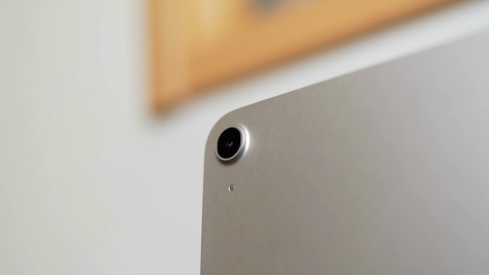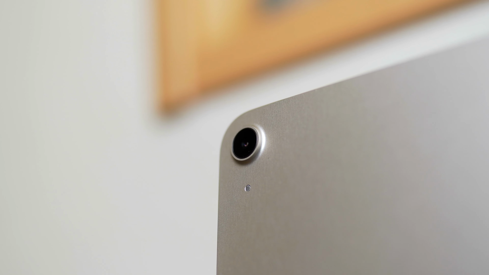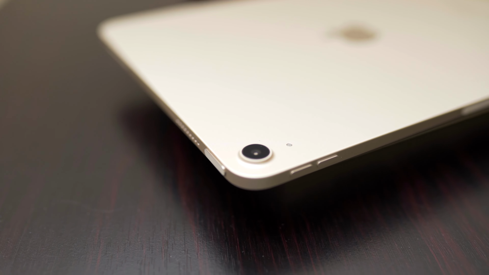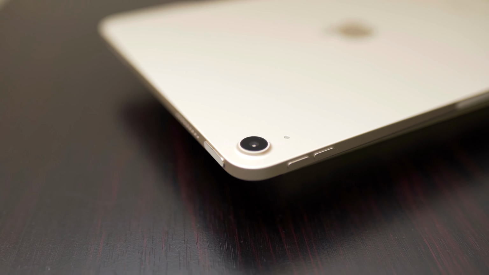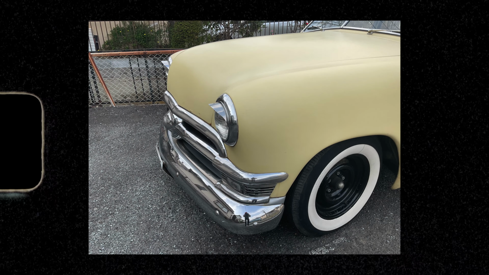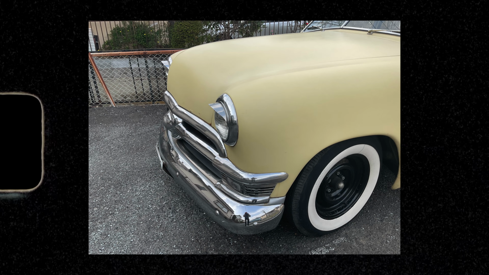The main camera is the 12 megapixel f1.8 that can shoot up to 4K 60. And to be honest, the iPad cameras are always awesome. It looks just like an iPhone camera, and the HDR works completely fine as well. So I don't think you are getting any type of drawbacks when it comes to the camera.